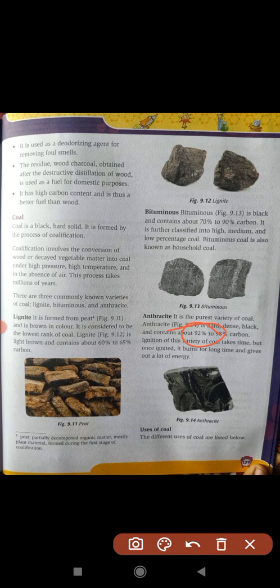Otherwise, there will be lignite, where the percentage of carbon is low. So when you burn lignite coal, it will produce more smoke, more impure gases. That's why anthracite coal is very precious.